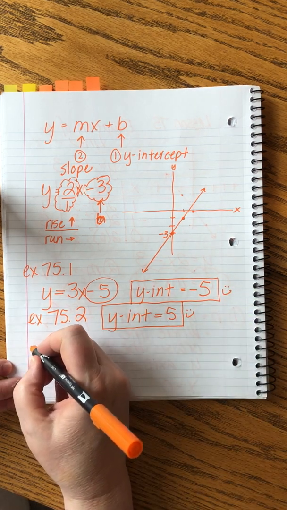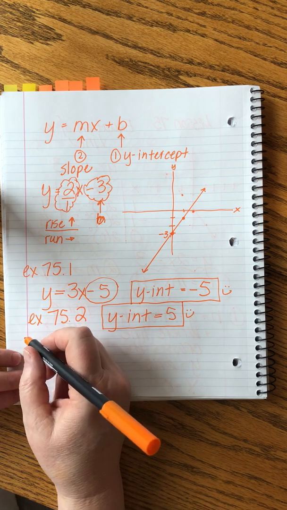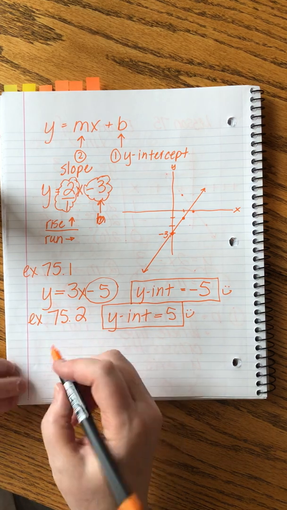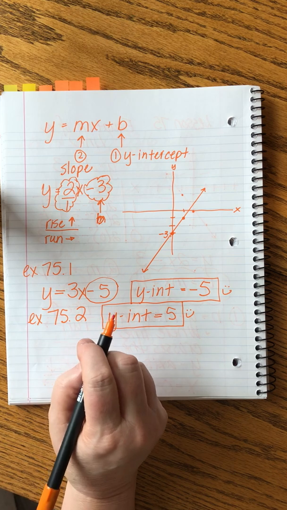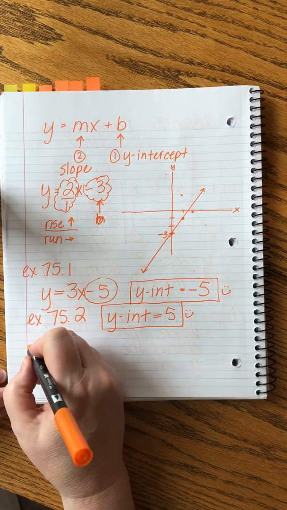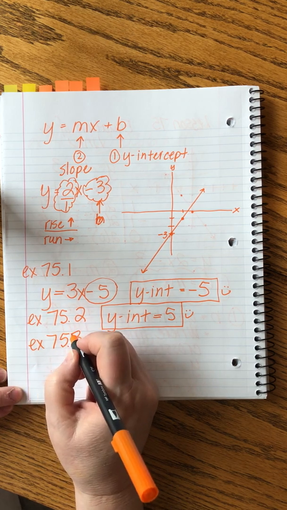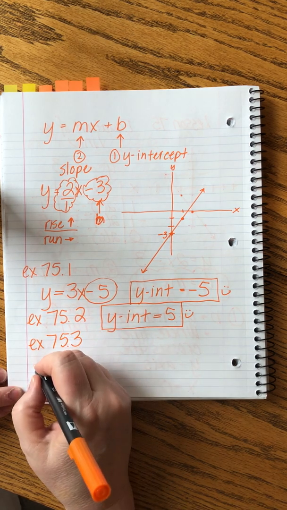Okay, let's try the third one. The third one, we don't really even need to write anything down. It says, find the equation of the lines graphed in the accompanying figures. Well, we'll write it down. We'll write down our answer. All right, so there's like an A and a B.